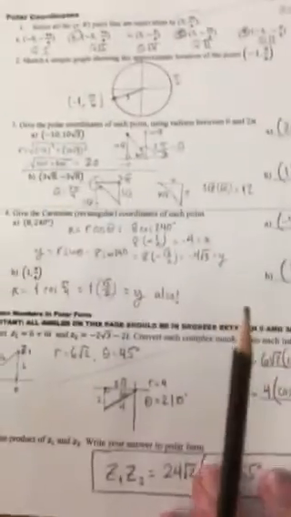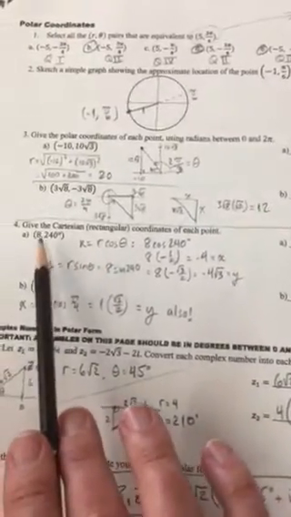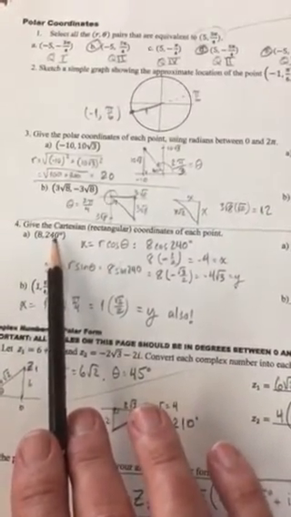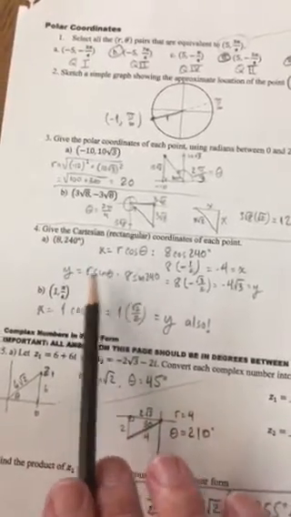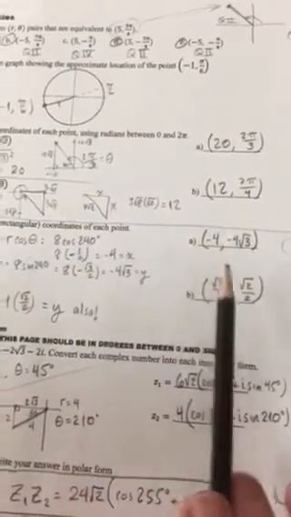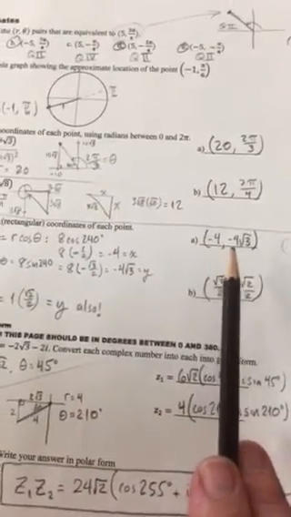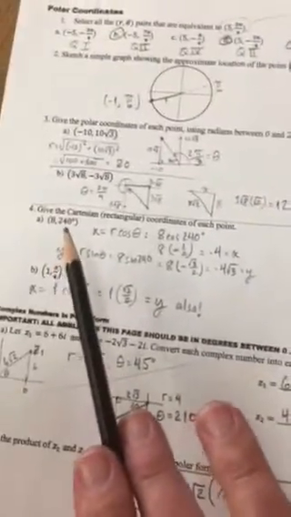Okay, moving in the other direction here, these are maybe a little bit easier because all you have to do is take your r value times the cosine of the angle to get the x coordinate, and the r value times the sine of the angle to get the y coordinate. So you work that out for these problems here. I'll let you read through those. You end up with -4, -4 root 3. That's your x and y values for that polar number.